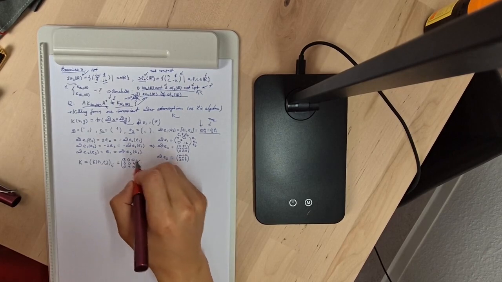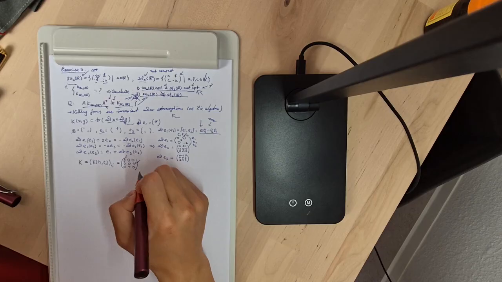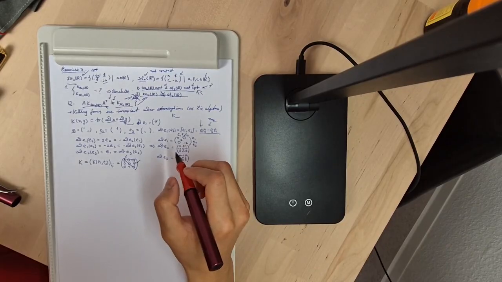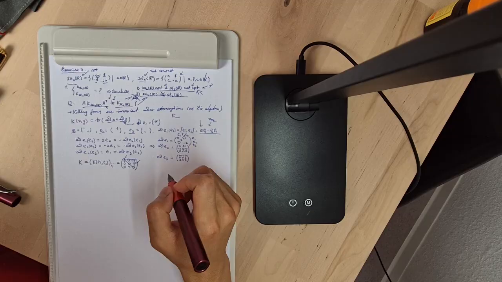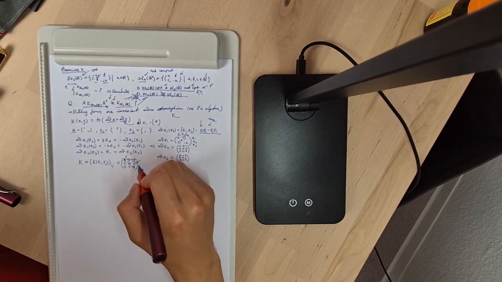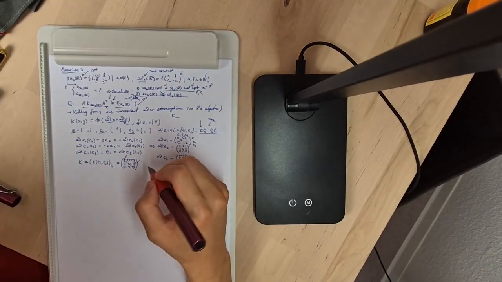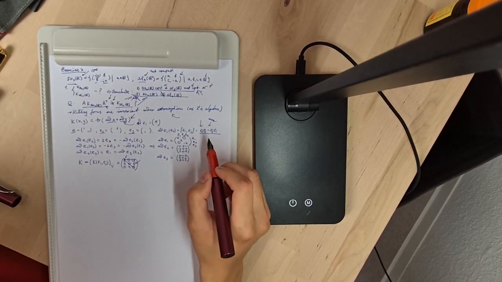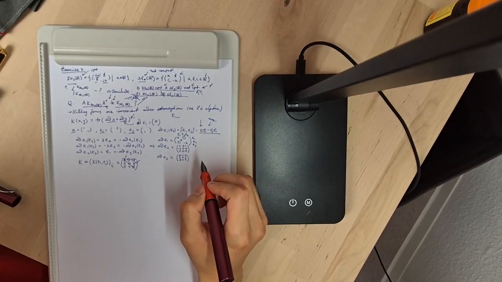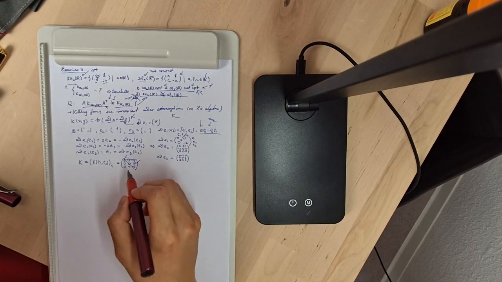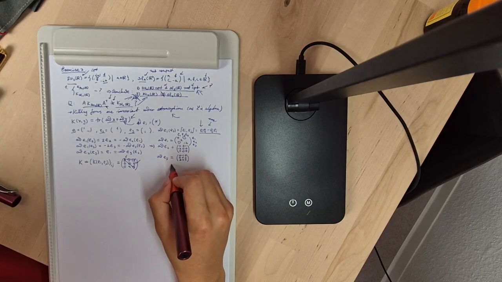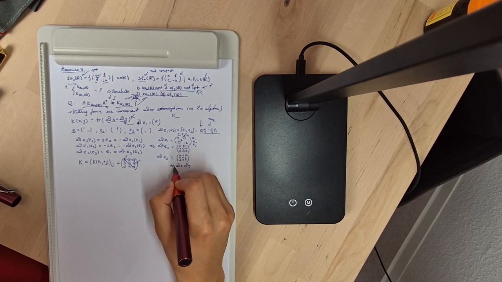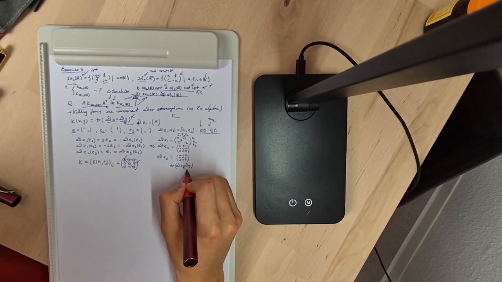I actually computed only this one and this one because you need to know only this upper triangular part. You don't really care about the lower part, not because you do not care, but because the definition of the Killing form gives you quite immediately that it should be a symmetric one, because the trace of ad X ad Y, this is matrix multiplication.